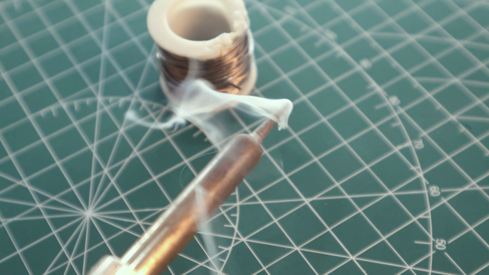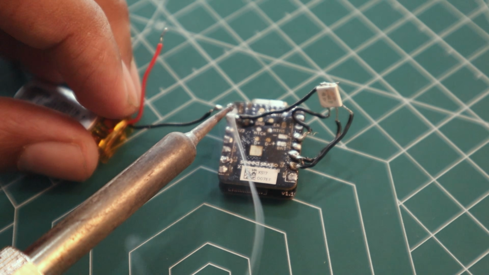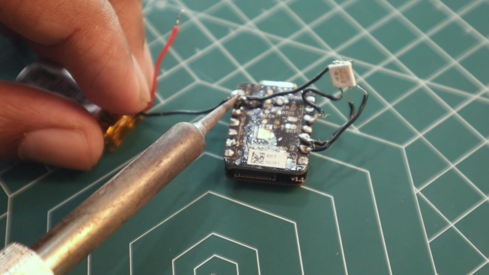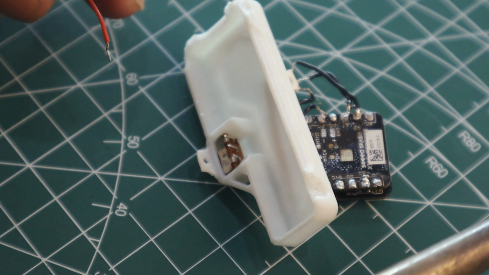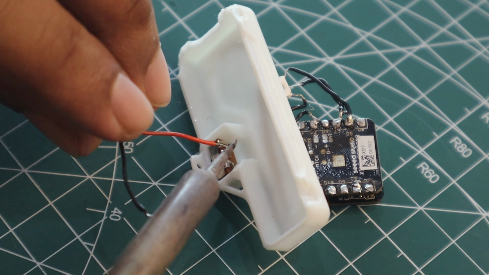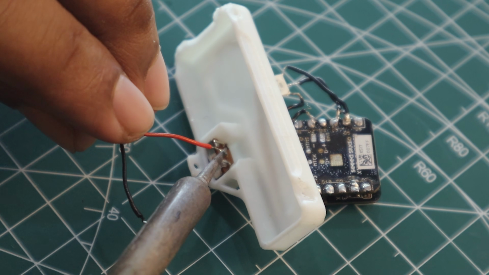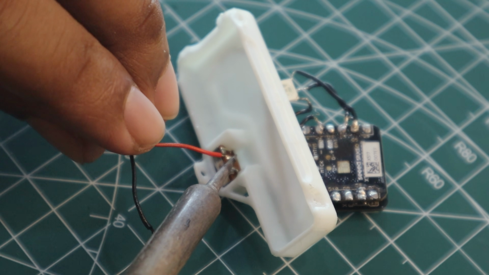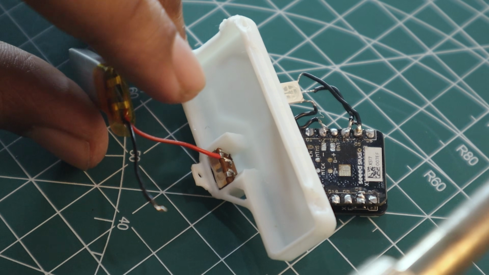Next is the battery connection. The negative terminal of the battery connects directly to the ground of the ESP32. The positive terminal goes to a toggle switch, which is already mounted inside the 3D printed enclosure. From the other terminal of the switch, we connect it to the 3.3 volt pin of the ESP32.